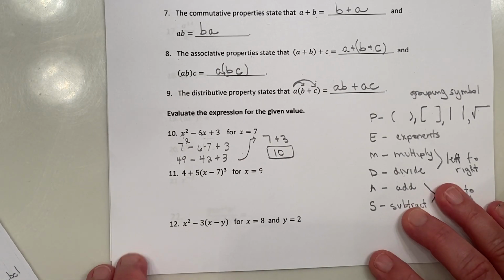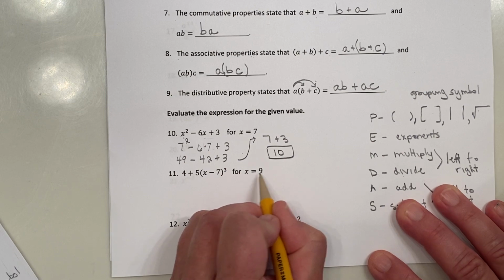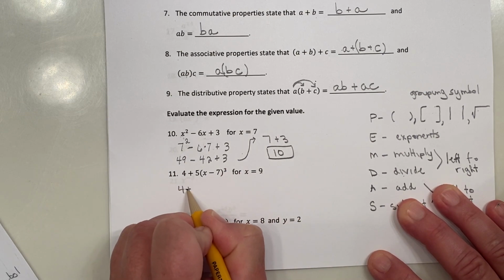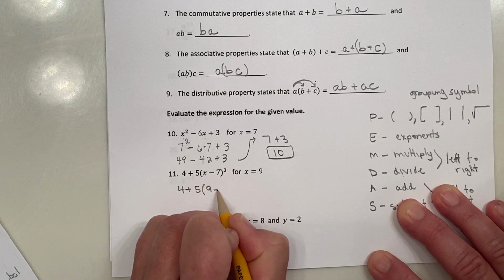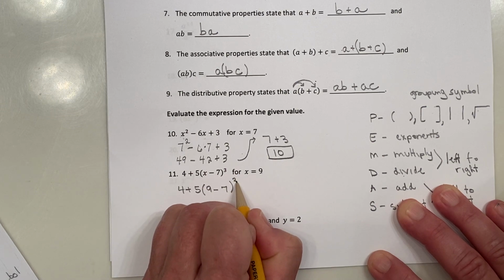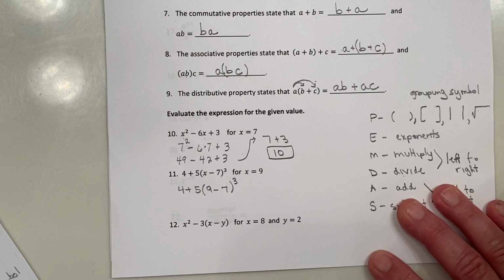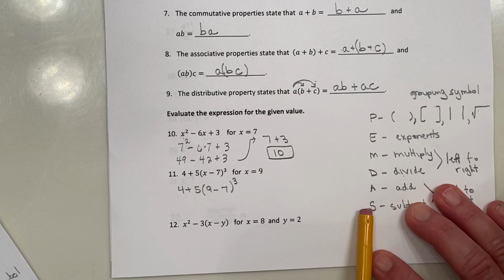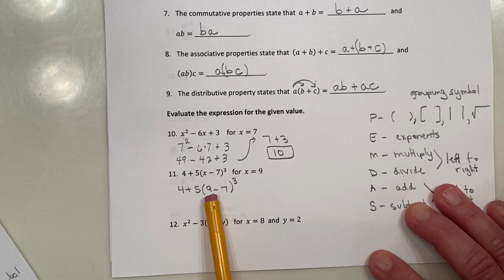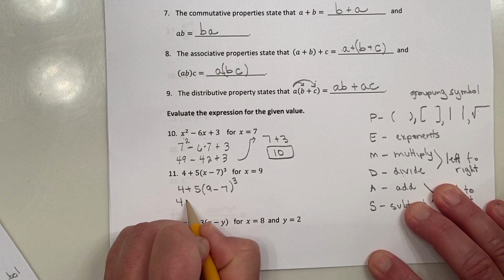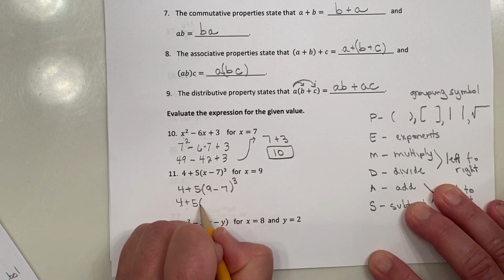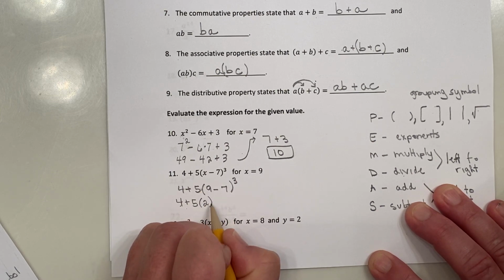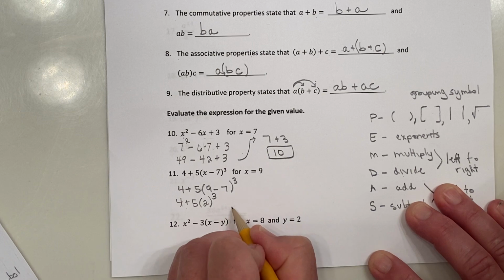Okay. Same thing with number 11. Replace every x with 9. So 4 plus 5, parenthesis, x becomes 9 minus 7, and then we take that to the third power. So if you're going to follow the order of operations, I see a grouping symbol here first. So I'm going to perform those computations first. Keep the 4, keep the plus, keep the 5. This is implied multiplication. This would become 2, but I still have the power.